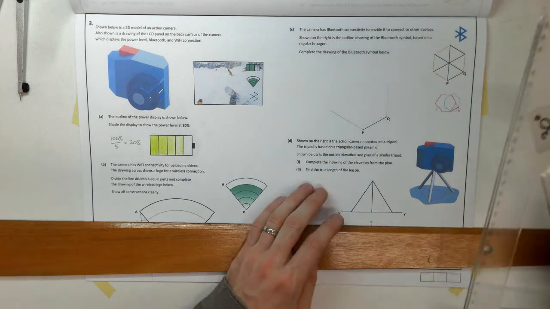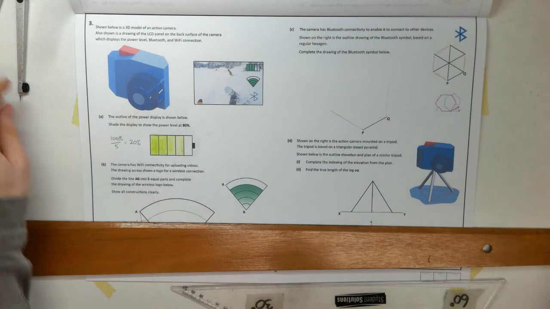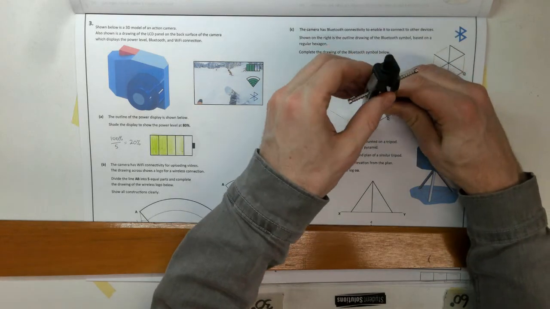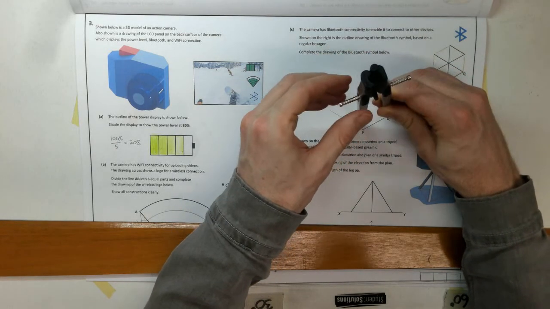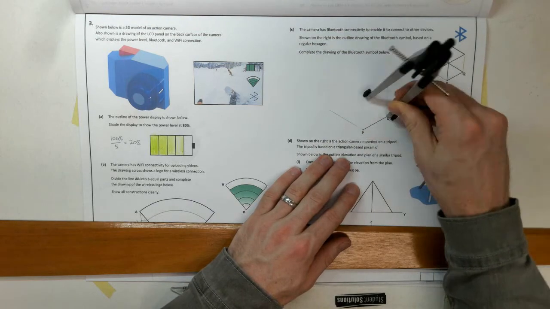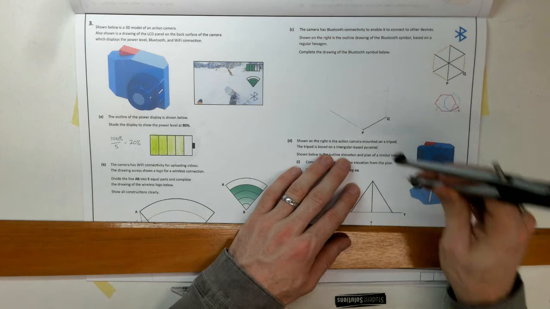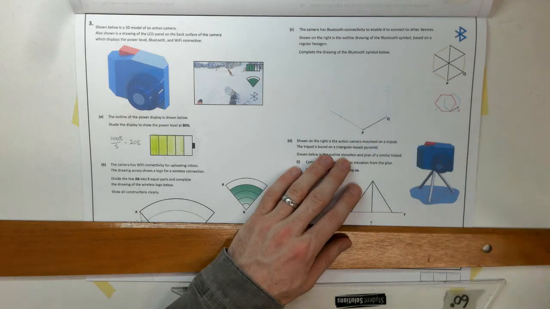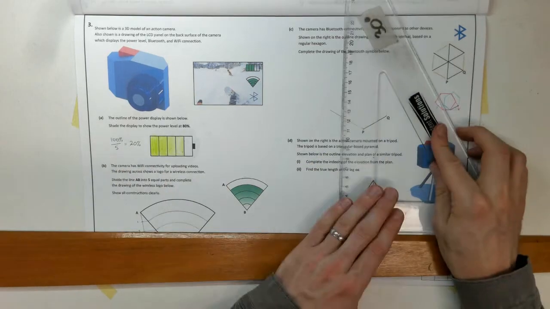Okay, and we know it's a regular hexagon, so the length from P to Q will be the same for all sides. So we'll show that, rotate it around, and P to Q will be there also. I'll draw a vertical line.